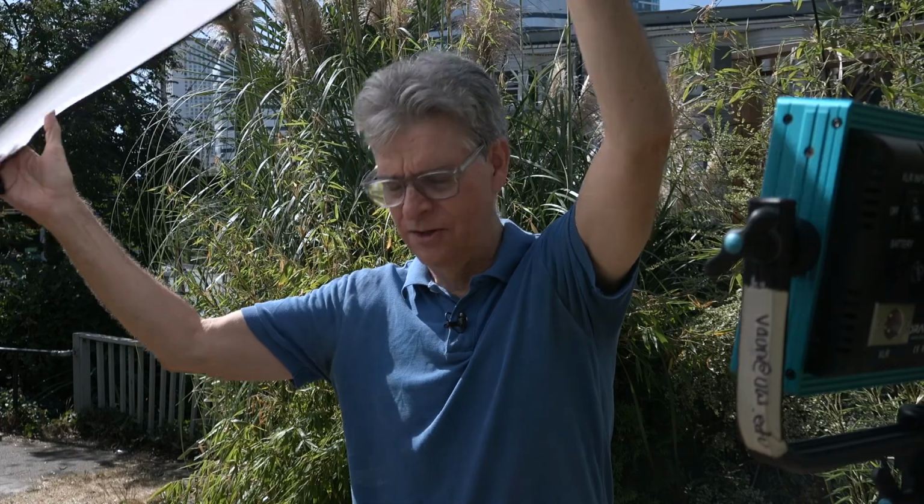So to make it less harsh, we use the same tool that we use with any other light. We use diffusion. And I can hold this up, and it does a good job of softening the light shining on my face. And on major motion pictures, you will see gigantic diffusers being set up on stands to soften the light on the actors.